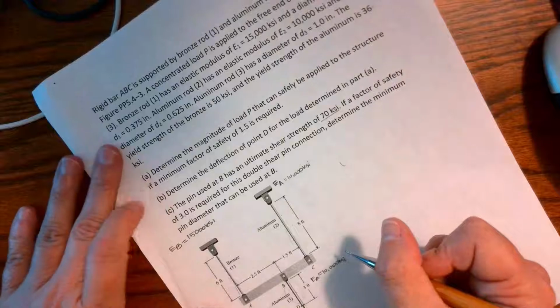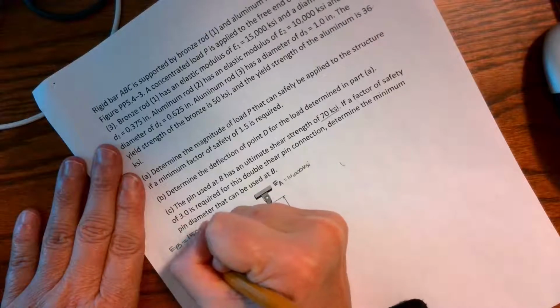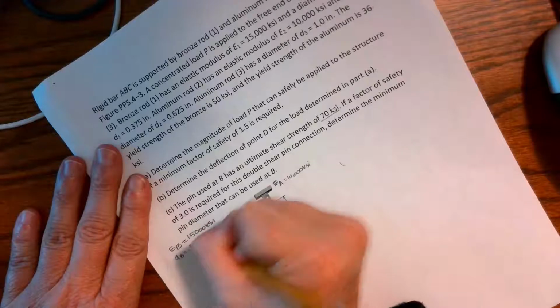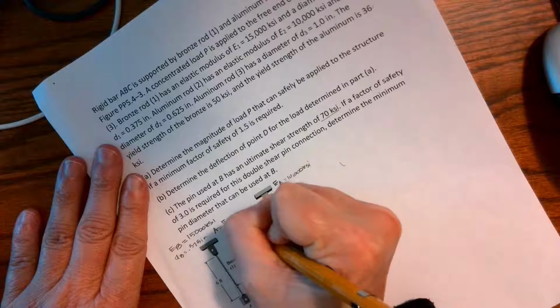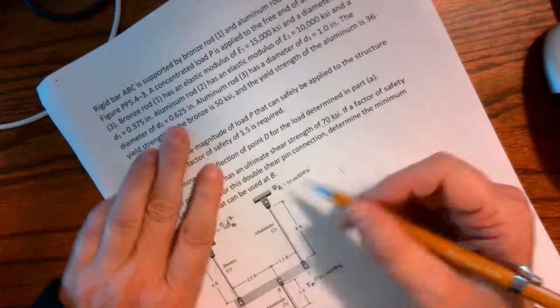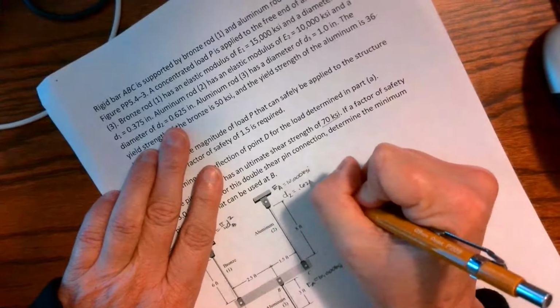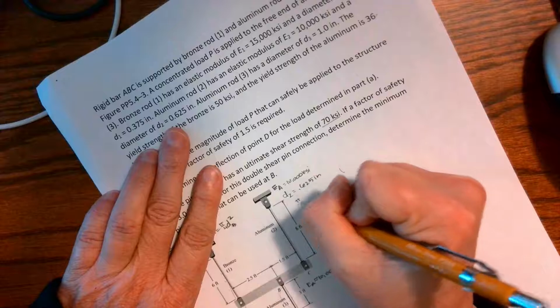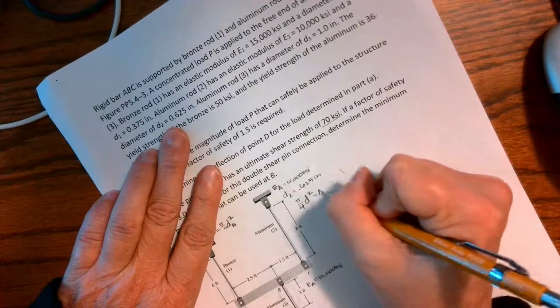I also am told that the diameter of the bronze is 0.375 inches, and the area is pi over 4 times the diameter of the bronze squared. The aluminum rod has a diameter of 0.625 inches, and because it's a diameter, pi over 4 d squared is my area.